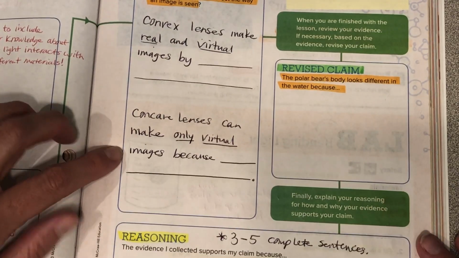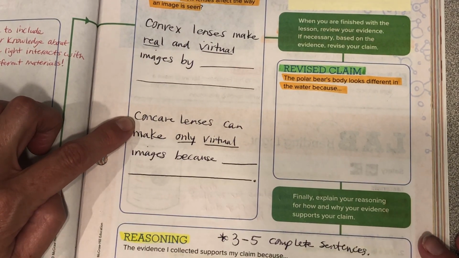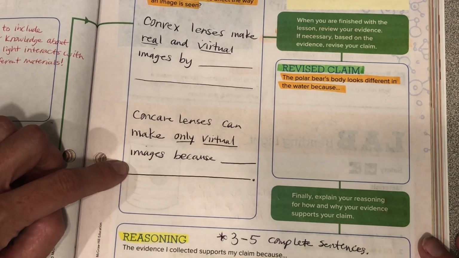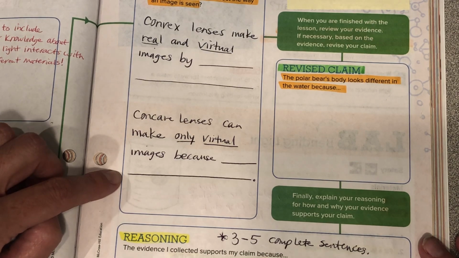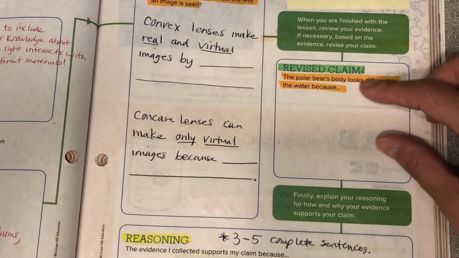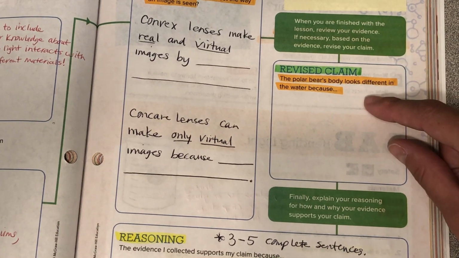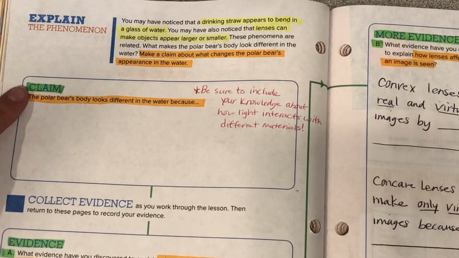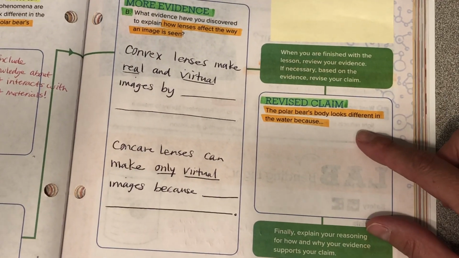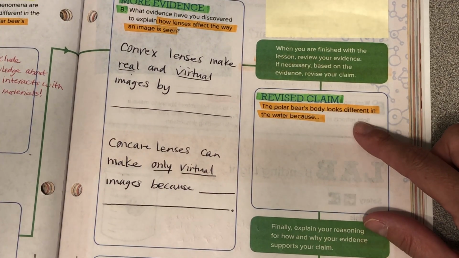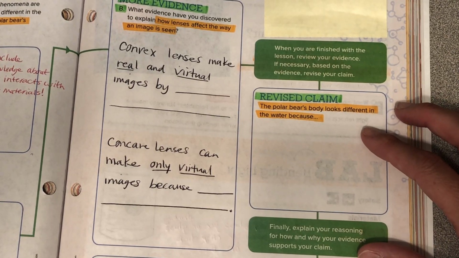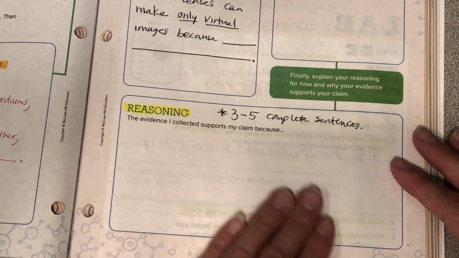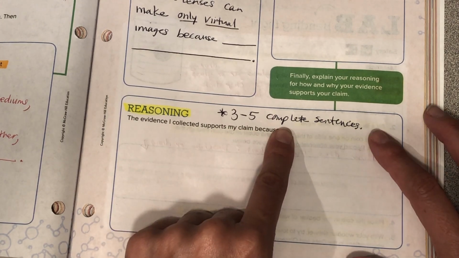The other thing we need to add to our evidence is concave lenses. They can only make virtual images. Why is that? What are they doing with the light that only makes virtual images? Okay, and now that you've gathered all your evidence, you can revise your claim from over here and revise it now to answer why you think the polar bear's body looks different in the water, now that we have a lot more information about light and how it's moving through mediums and different lenses. And then you can back that up with evidence from what we've learned. Make sure you're doing 3 to 5 complete sentences, please.